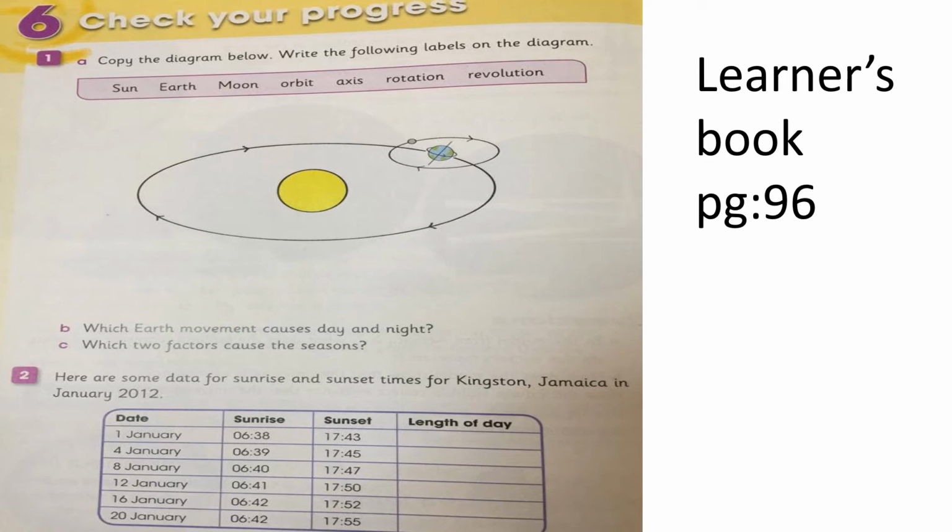Now, in question number 1b, which earth movement causes day and night? Definitely it is the rotation of the earth. Which two factors cause the seasons?